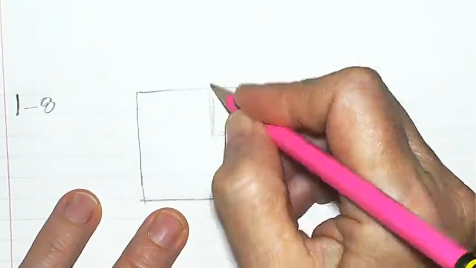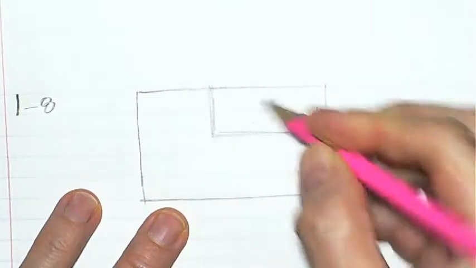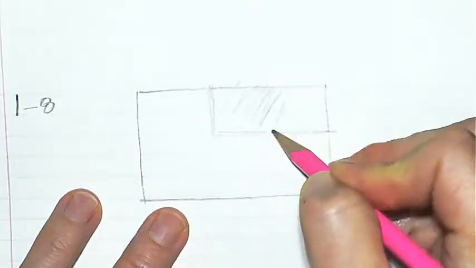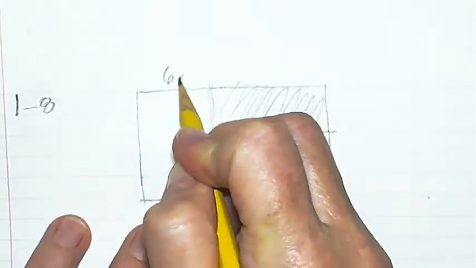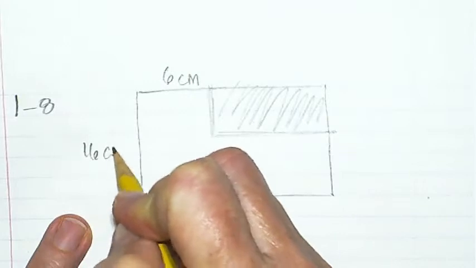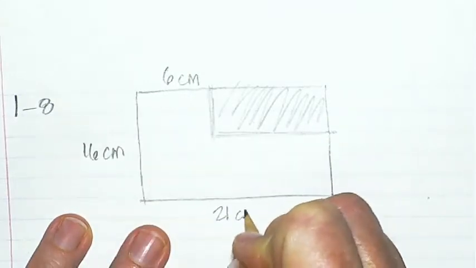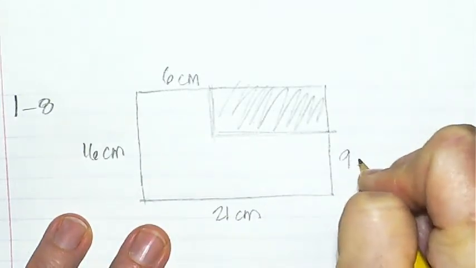If you're doing it on notebook paper, you're going to cut out this rectangle right here. And we know this is 6 centimeters, this is 16 centimeters, 21 centimeters, and 9 centimeters.